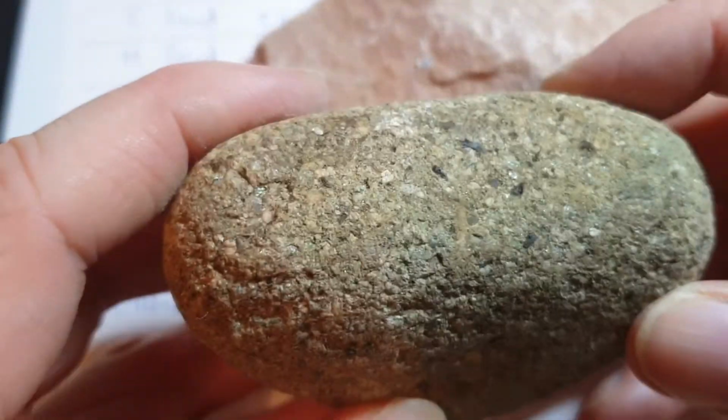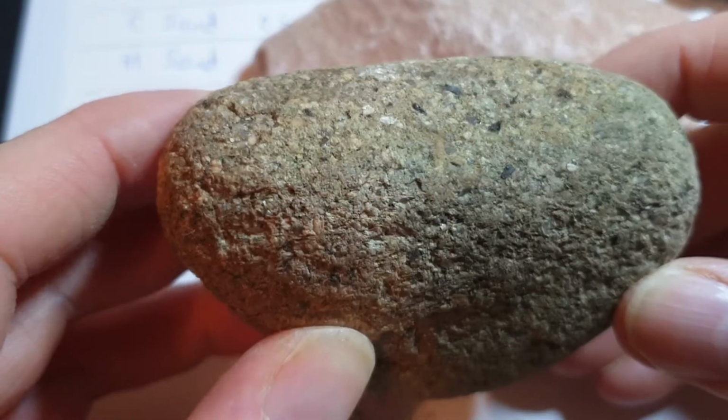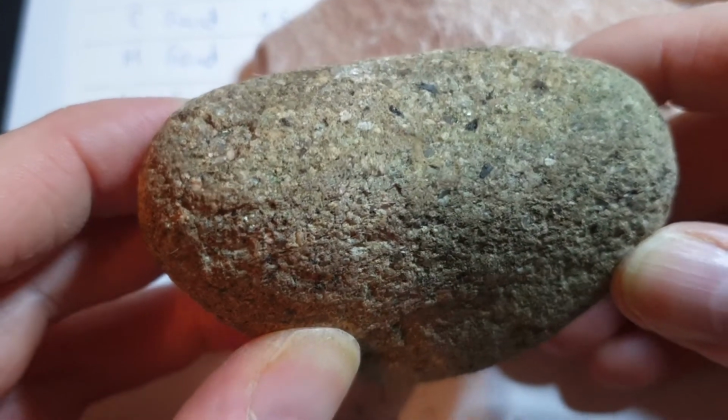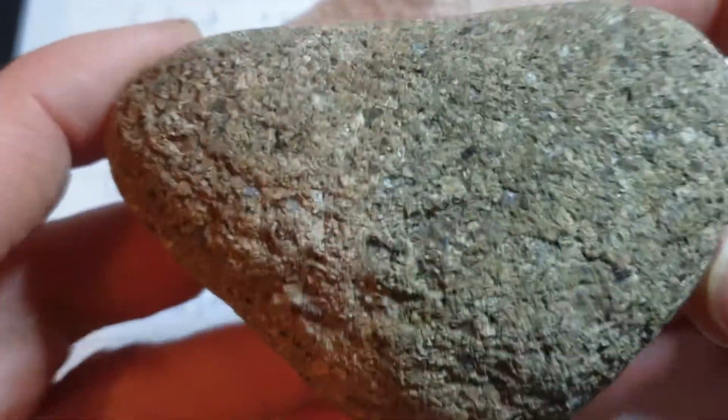So that's a cobble. If it was smaller, it would be a pebble. If it was larger than 25 centimeters, then it would be a boulder, which it isn't. So let's have a close up of what it is again. So what did you think this is? I don't really want to break it open because I quite like it like this.